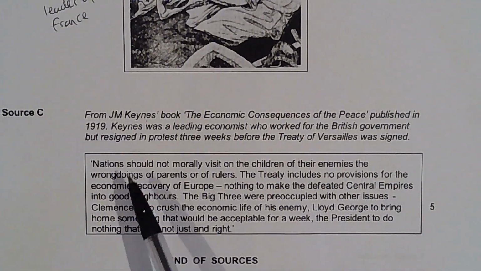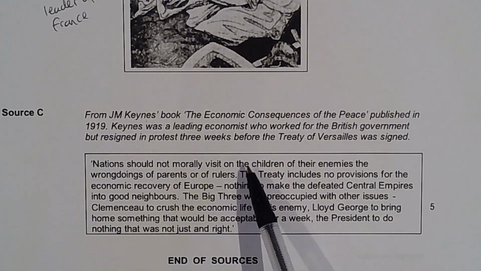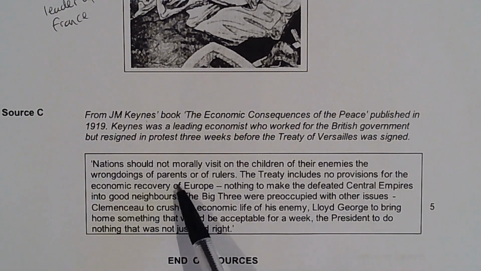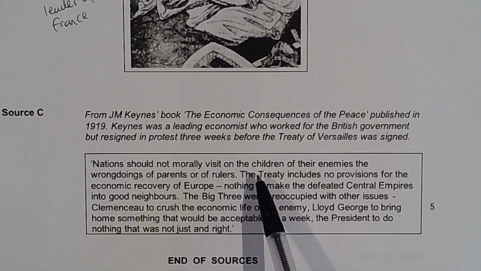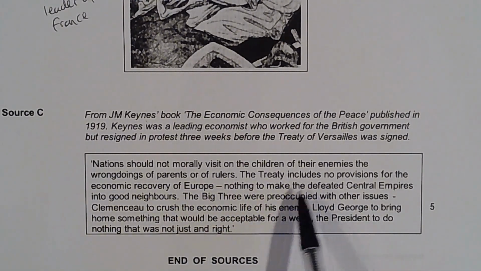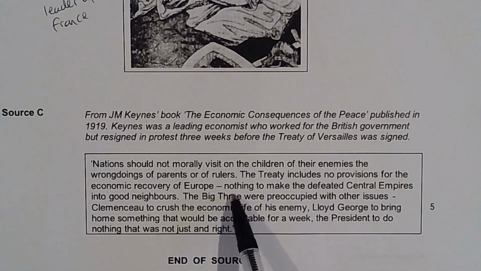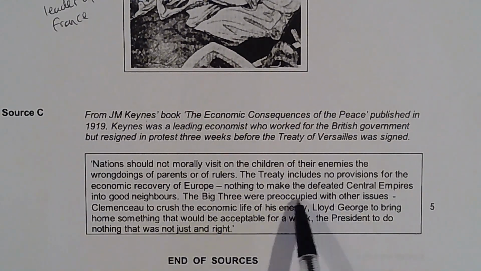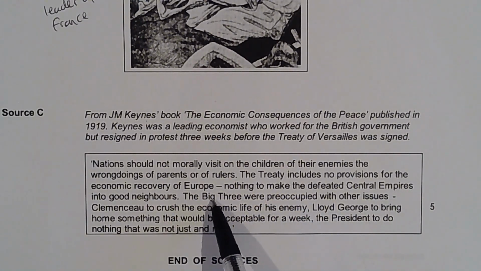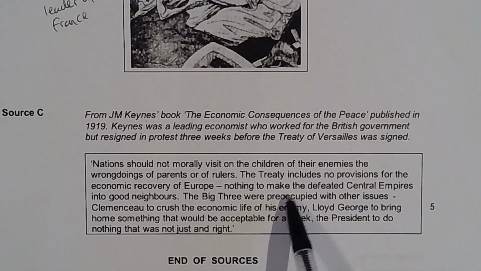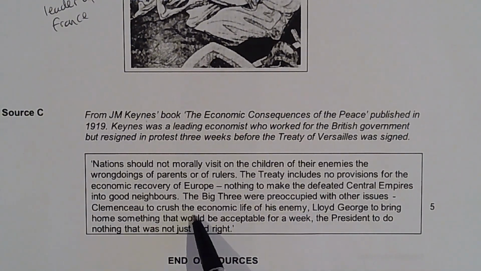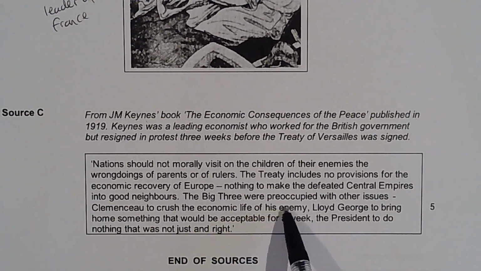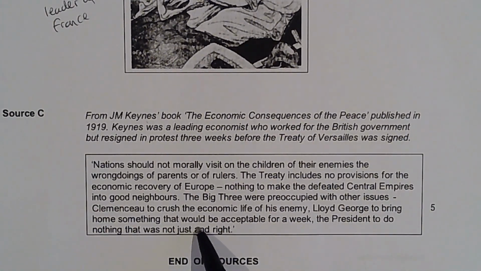And he said, nations should not morally visit on the children of their enemies the wrongdoings of parents or of rulers. The treaty includes no provision for the economic recovery of Europe, nothing to make the defeated Central Powers into good neighbours. The Big Three were preoccupied with other issues. Clemenceau to crush the economic life of his enemy, Lloyd George to bring home something that would be acceptable for a week, the President to do nothing that was not just and right.